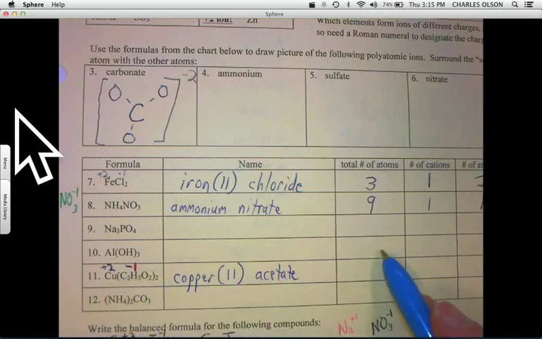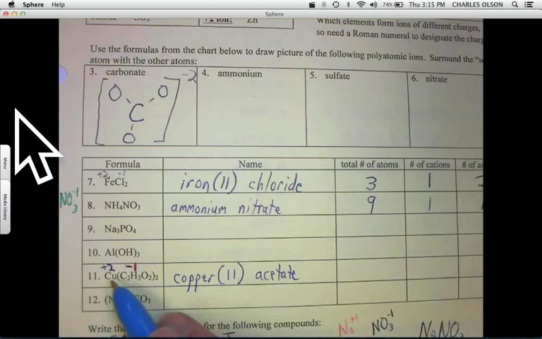What's the total number of atoms? Well, actually, there's quite a bit. We have to add them up in this formula. One acetate ion, what's in parentheses here, has 2 carbons, 3 hydrogens, and 2 oxygens. 7 atoms. 2 acetates would be 14 atoms.